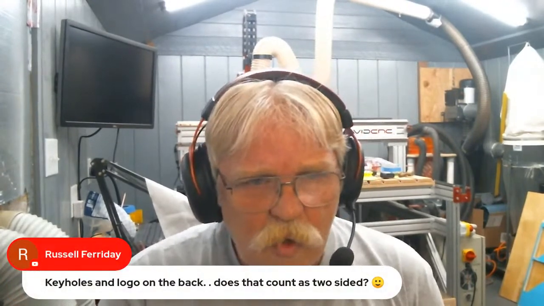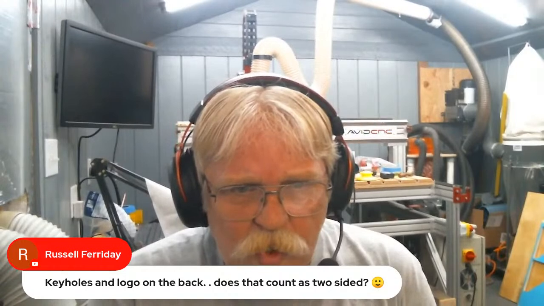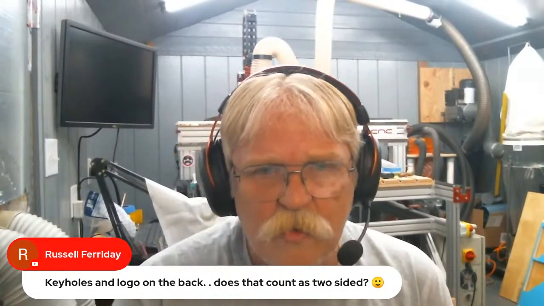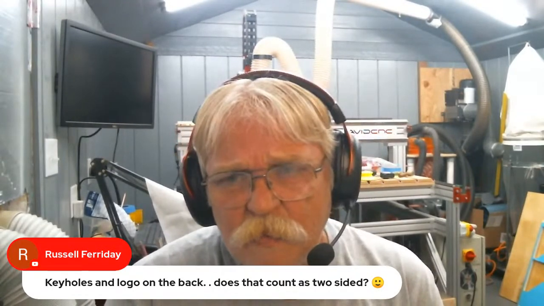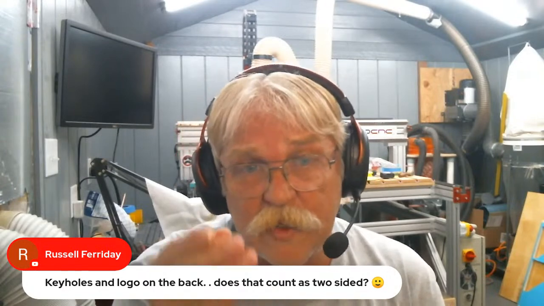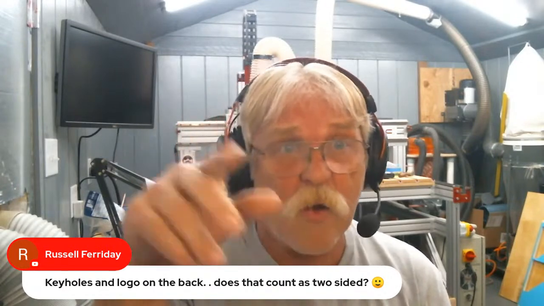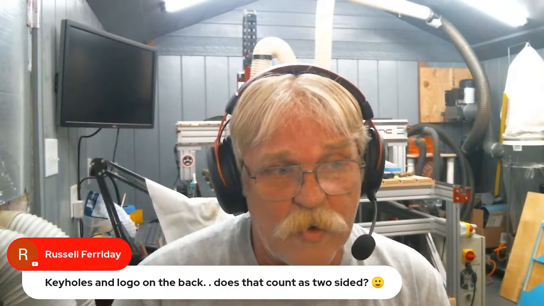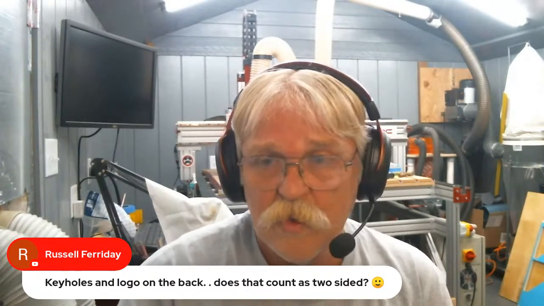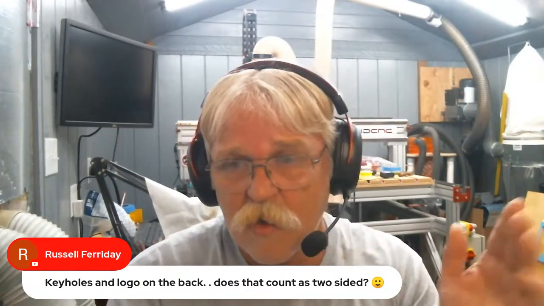Let's see here. Russell Faraday wants to know, keyholes and logo on the back, does that count as two-sided? Well, it can. Speaking of which, thank you for reminding me. I got to go back and reprogram my keyhole G-code now that I've changed over to Mach 4.